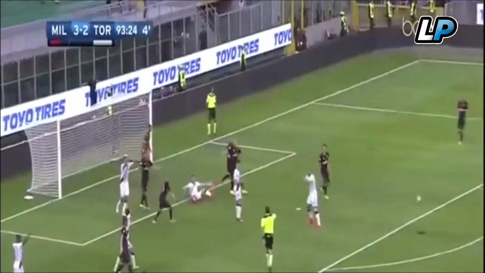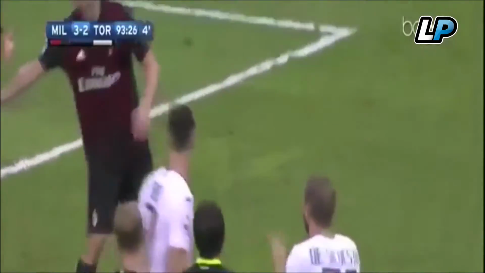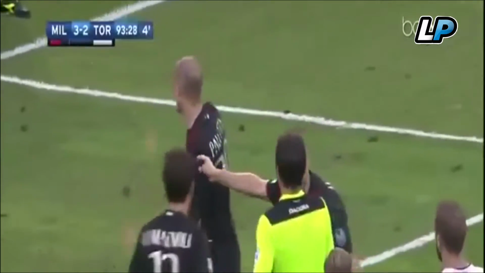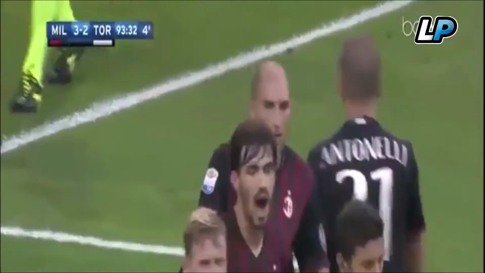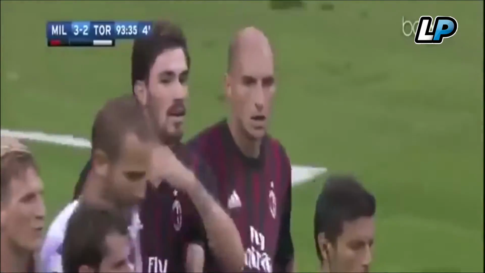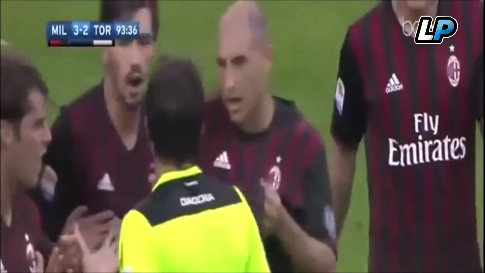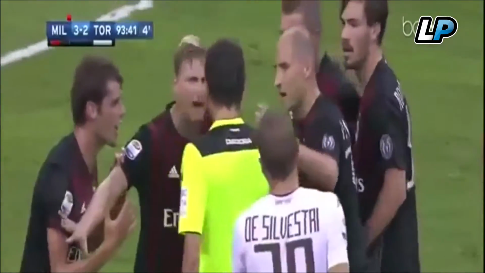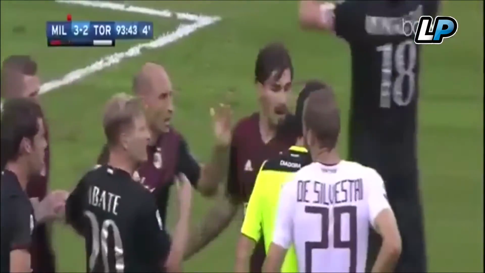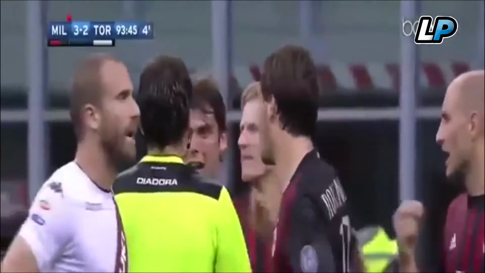Strong cross in, Moretti in the air. And he's pointed to the spot. A penalty and a chance to level. Paletta in disbelief in the 94th minute of 4 minutes added on. It's a second yellow card for Gabi Paletta. And Torino with a chance to snatch a draw from the jaws of defeat.